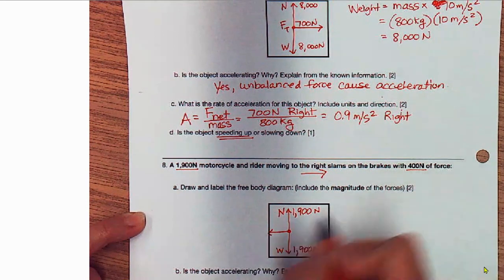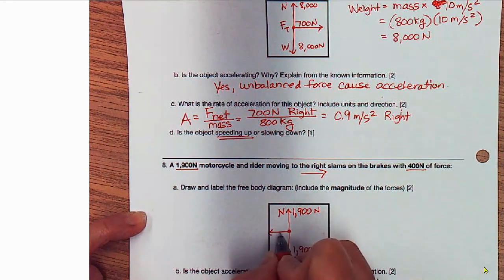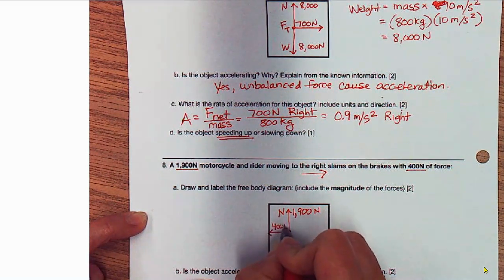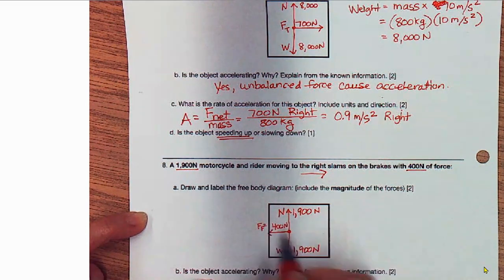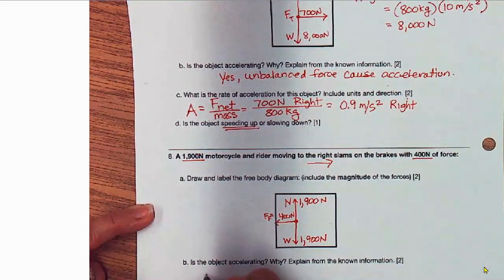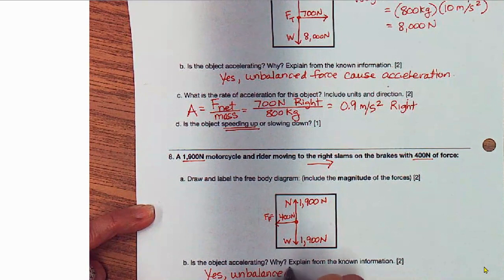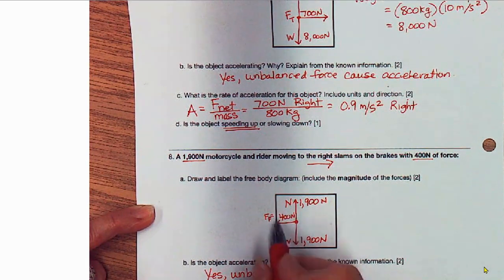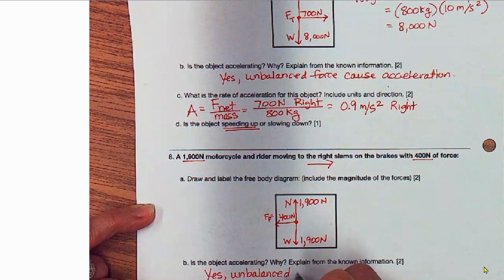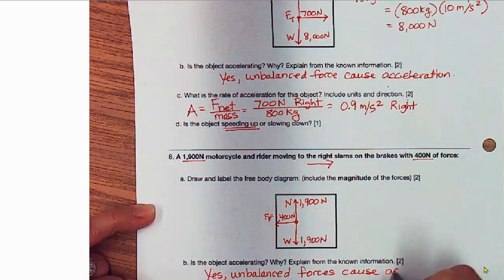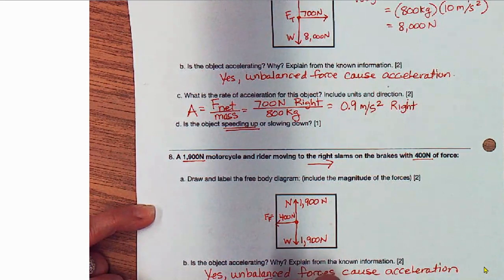Remember, that's frictional force. It's the opposite direction of the force that the object's moving. So we've got 400 newtons. That's your frictional force to the left. The object is accelerating. Unbalanced forces are occurring here. You can see it in the diagram. We have an unbalanced force, net force of 400 newtons. Unbalanced forces cause acceleration. So your net force is 400 newtons to the left.